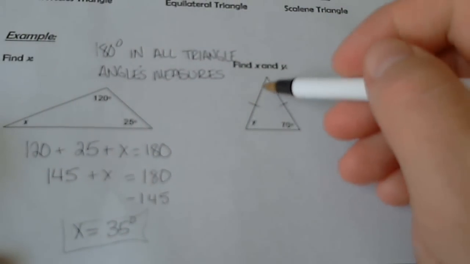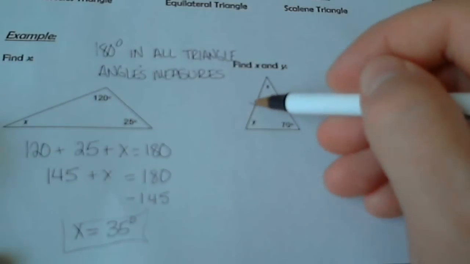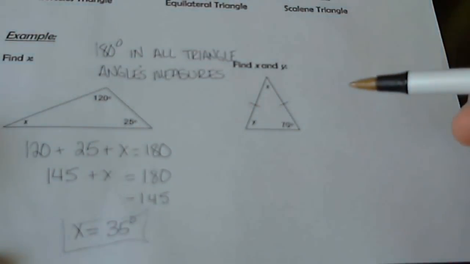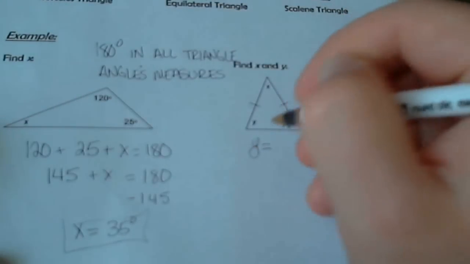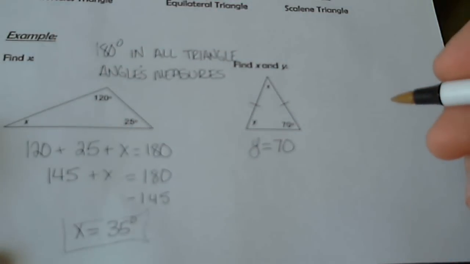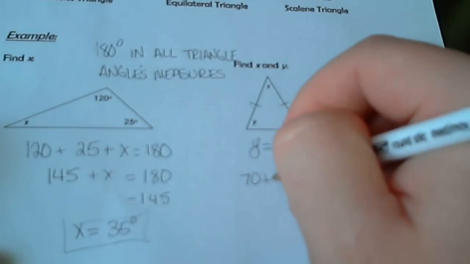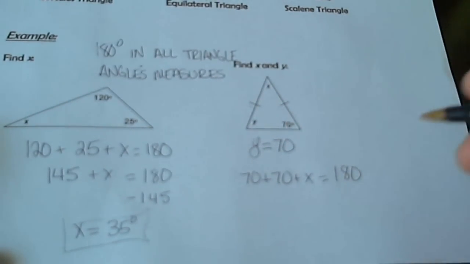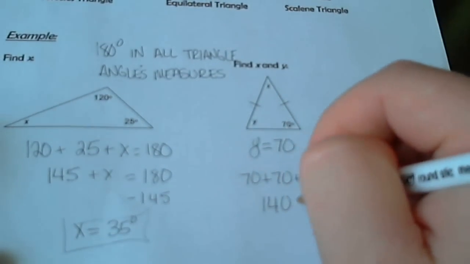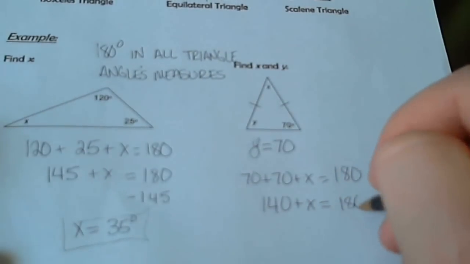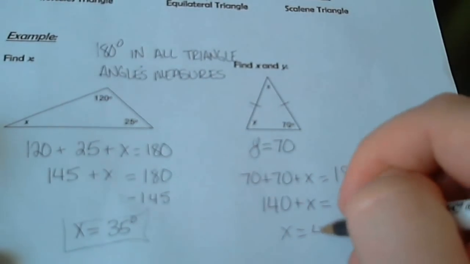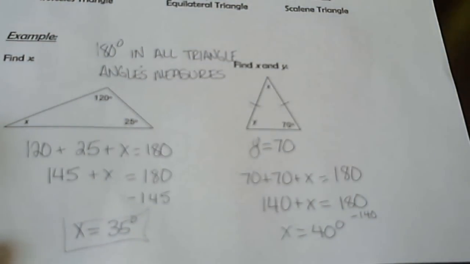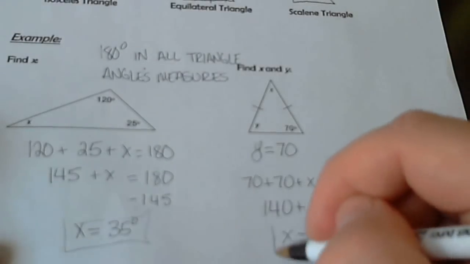Okay, on this triangle over here, this is an isosceles triangle. Notice that this side matches this side. That means this angle matches this angle. So we know right off the bat, right from the start, that y is 70. Now we just take 70 plus x at the top here equals 180 degrees. Well, this is 140 plus x equals 180. That means x is 40 degrees. And all I did there was subtract 140 from both sides.